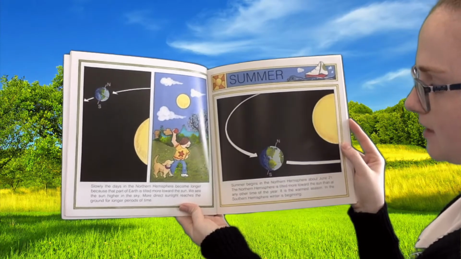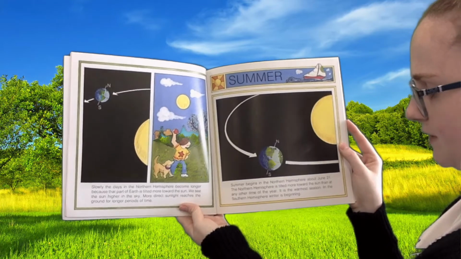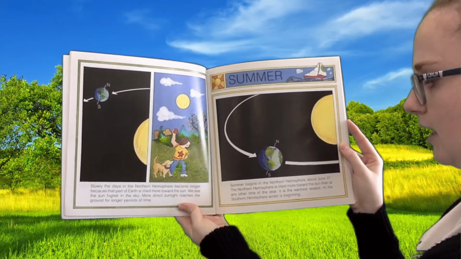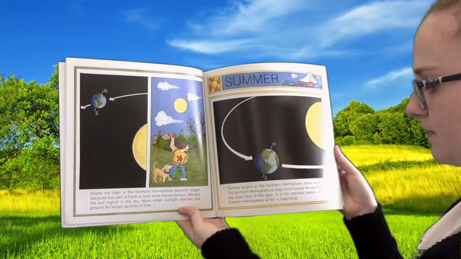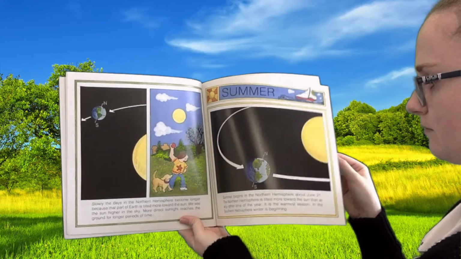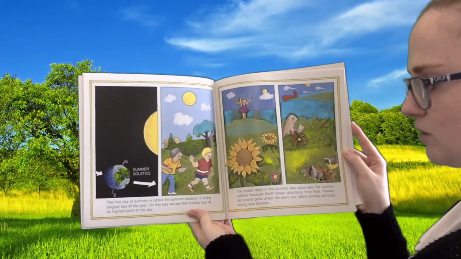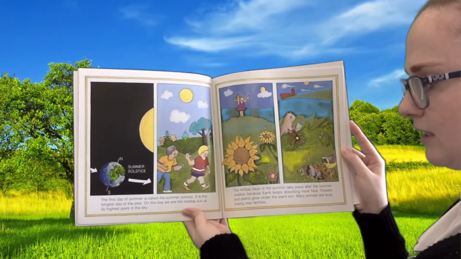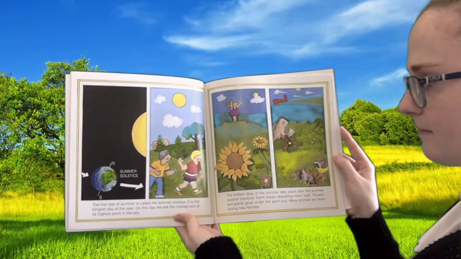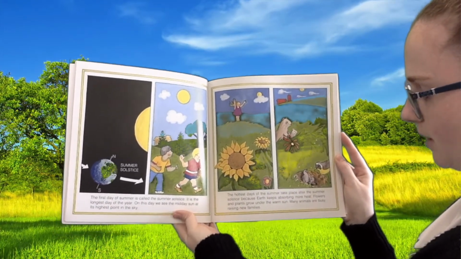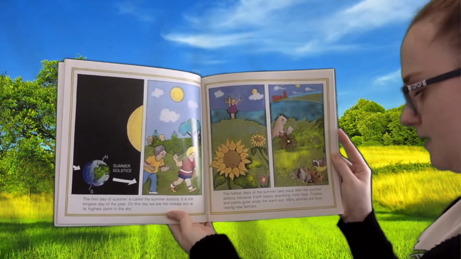Summer. Summer begins in the northern hemisphere about June 21st. The northern hemisphere is tilted more toward the sun than at other times of the year. It is the warmest season. In the southern hemisphere, winter is beginning. The first day of summer is called the Summer Solstice. It is the longest day of the year. On this day, we see the midday sun at its highest point in the sky. The hottest days of the summer take place after the summer solstice because Earth keeps absorbing more heat.